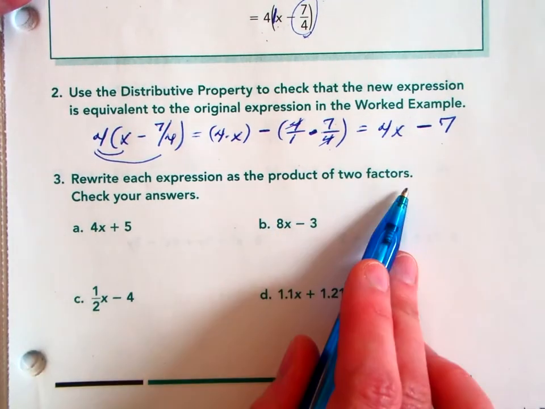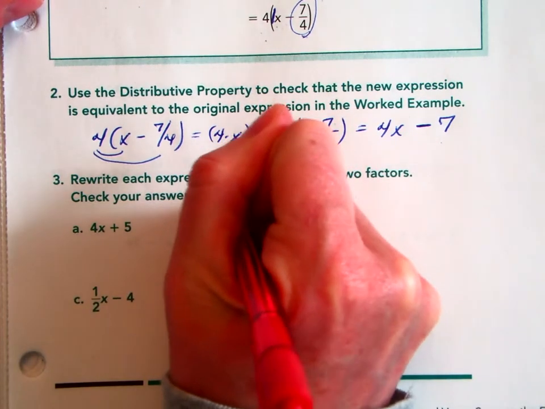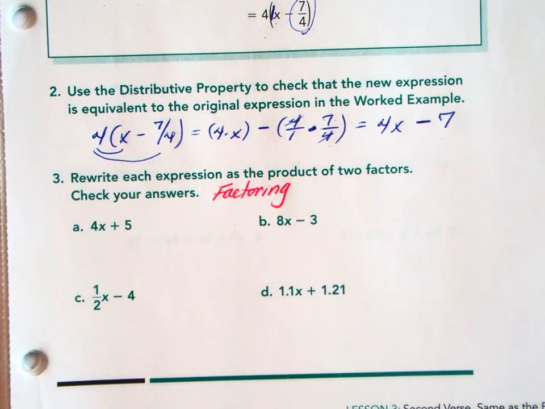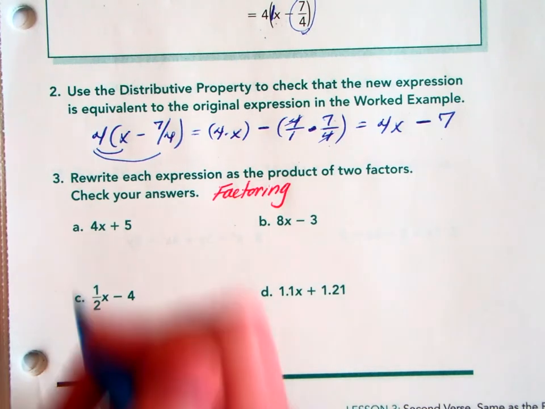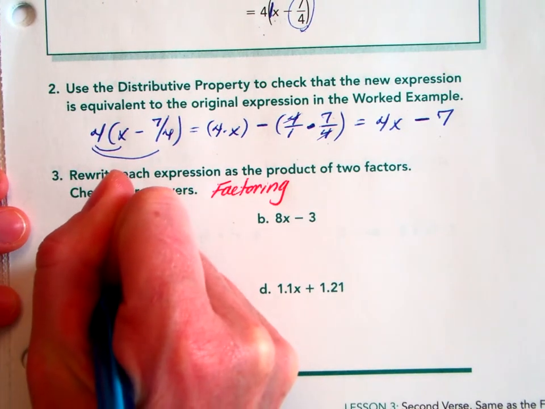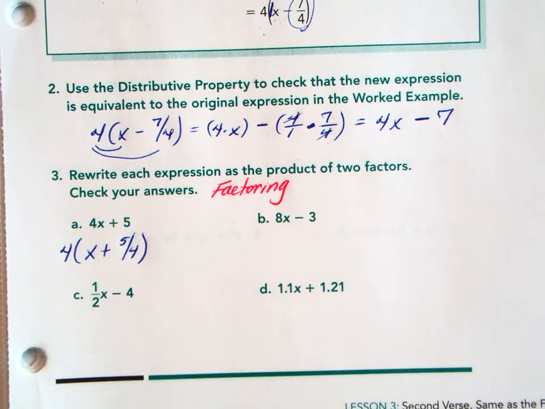Rewrite each expression as the product of two factors. What they want here is factoring. You're trying to find the greatest common factor between the terms. Sometimes that's easy, sometimes it's not. I'm looking at number 1, and that's one that's similar to this unusual one. They want us to pull out 4, and then do x plus 5/4. If I redistribute that, you'll see that the answer is correct.